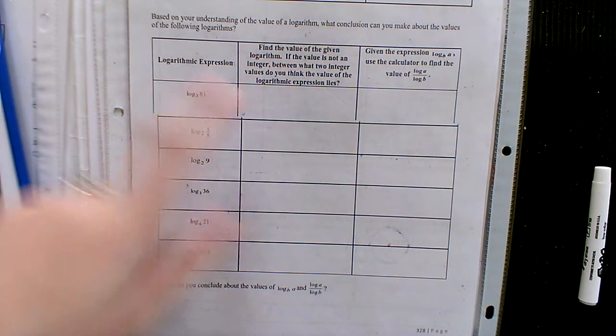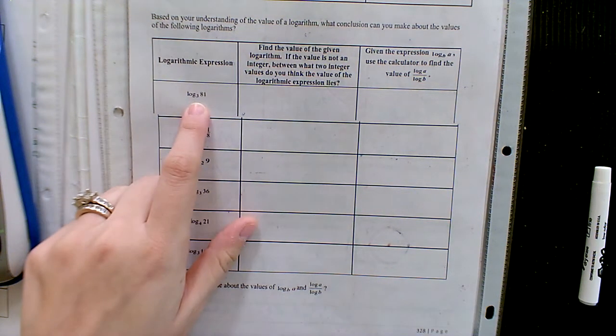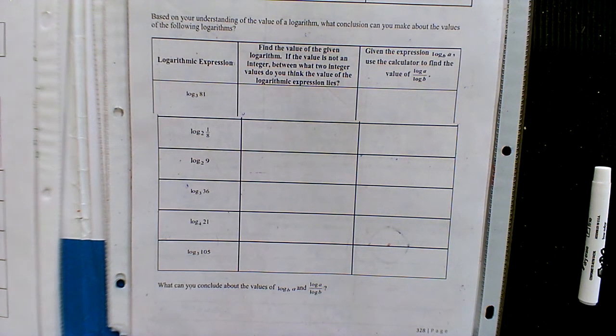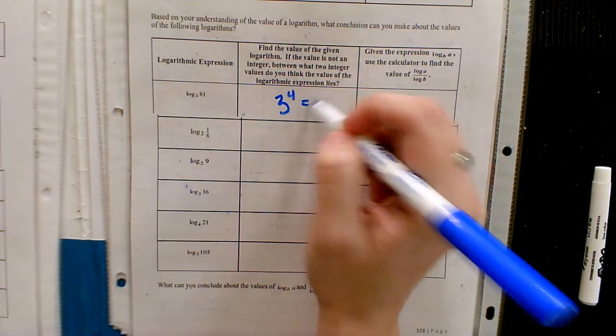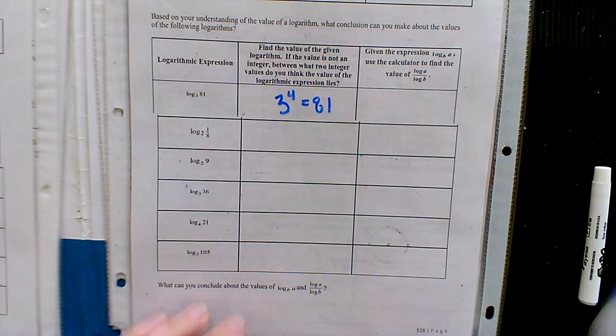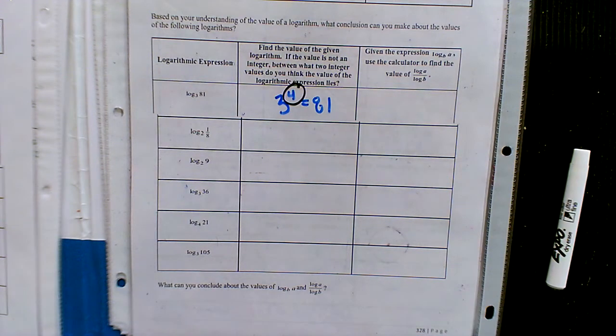Before we utilize the calculator though, can we think about what the answer or the power should be? Like, is it going to be between two numbers? So what power, roughly, do you have to raise 3 to get 81? Either exactly or close. Yeah. All right, there we go. So 3 to the 4th would give you 81. All right, so maybe we'll circle the 4 because that would be the answer to the log.